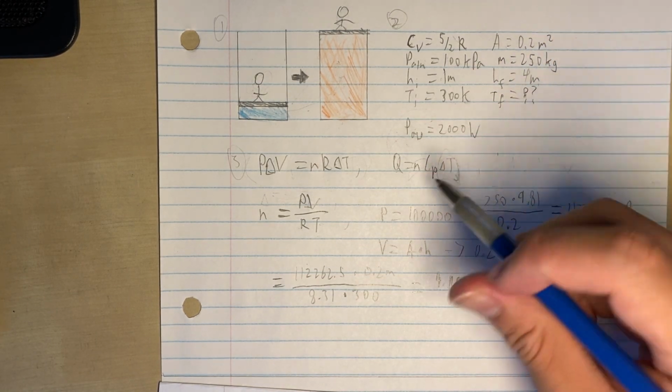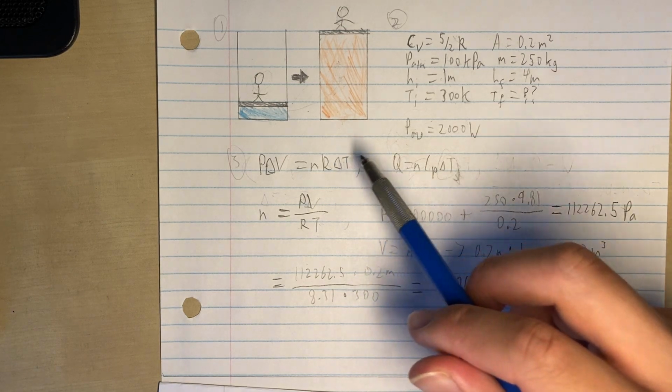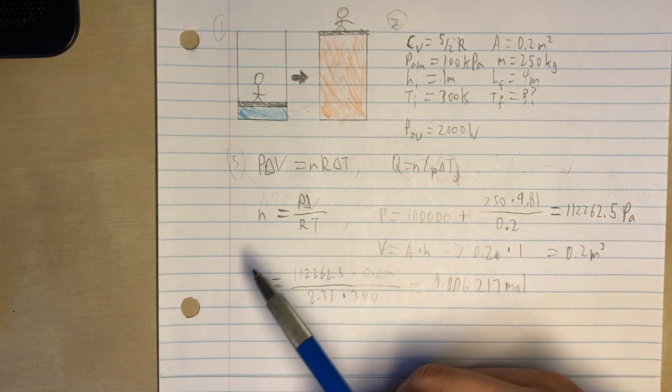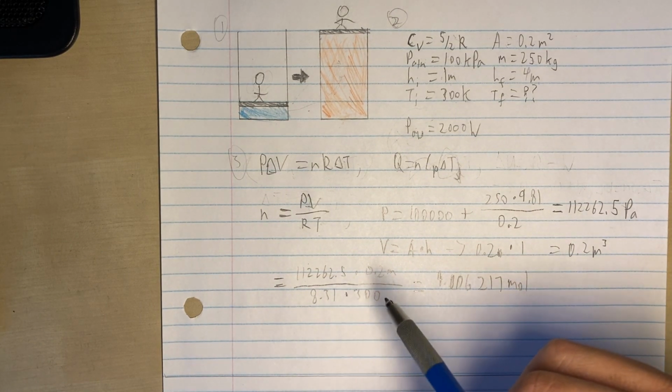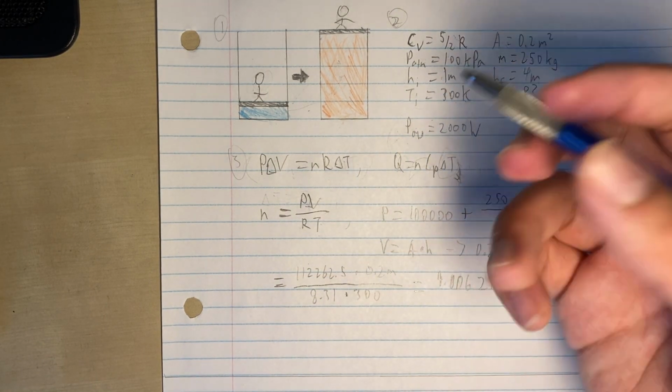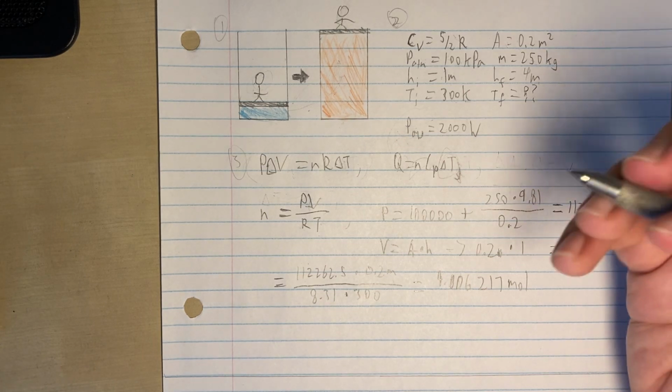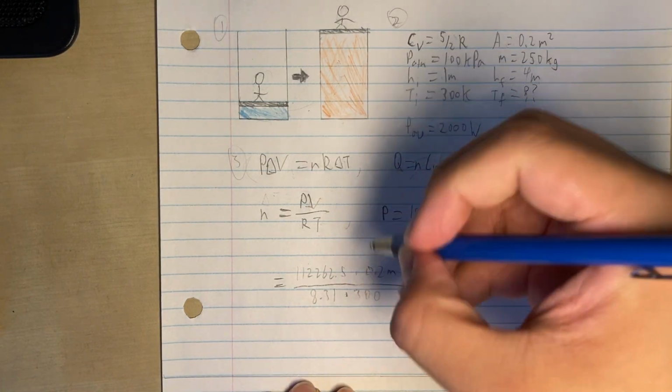Anyway, now we can solve for delta T. Actually, we could have solved delta T earlier, I forgot something.